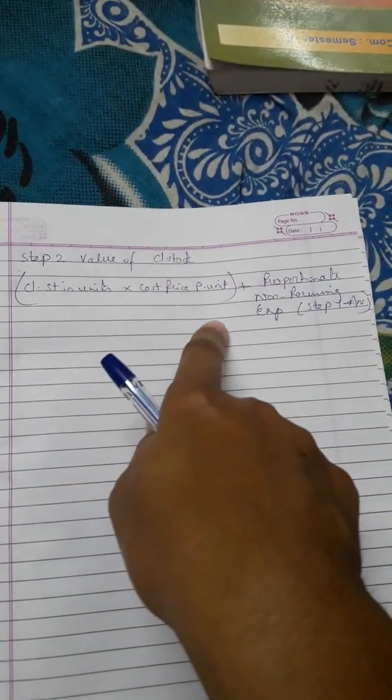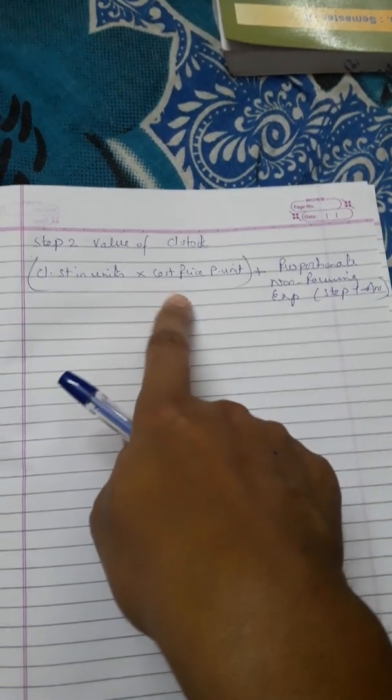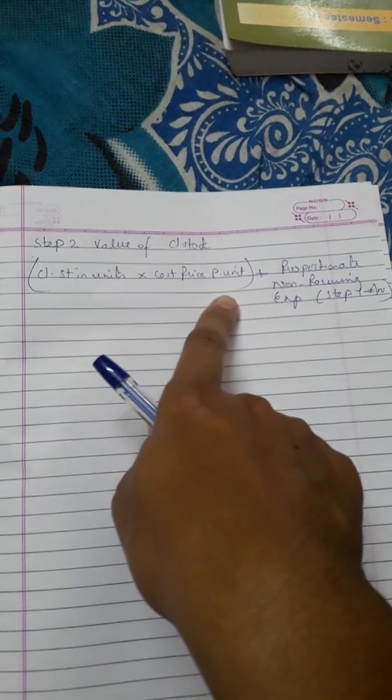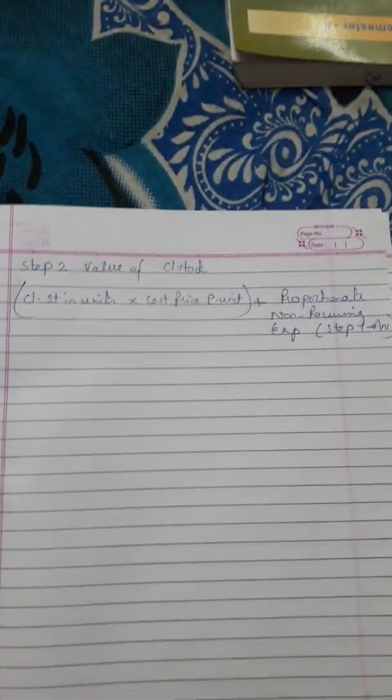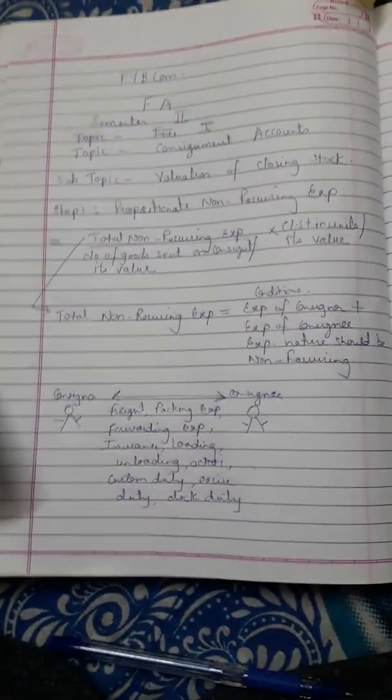Sometimes this calculation is to be done at invoice price also. At that time we have to calculate loading on it. Right now I have included only the cost price calculation. I hope this particular subtopic is clear for you. I'll repeat it again. If you want, you can have a look.